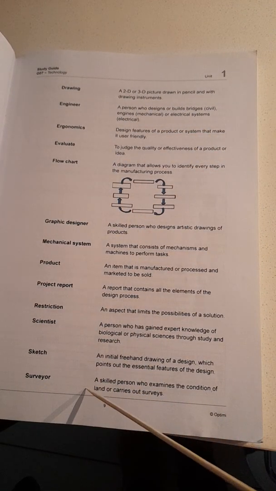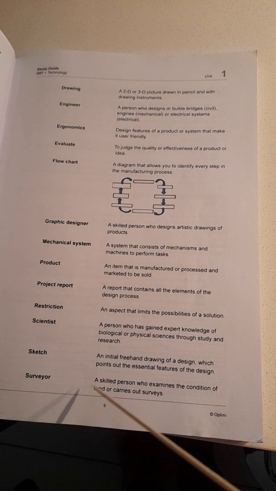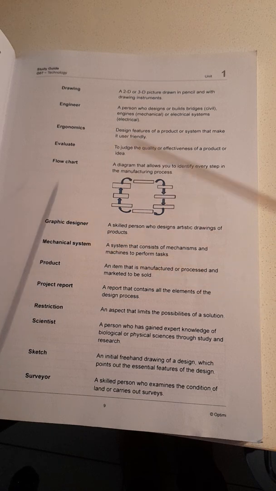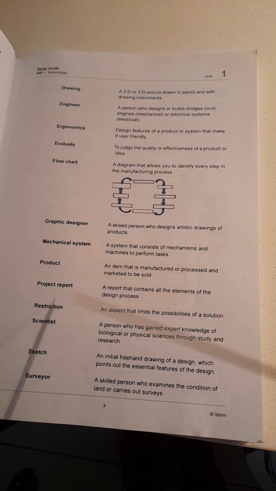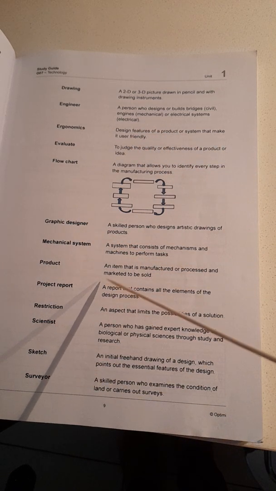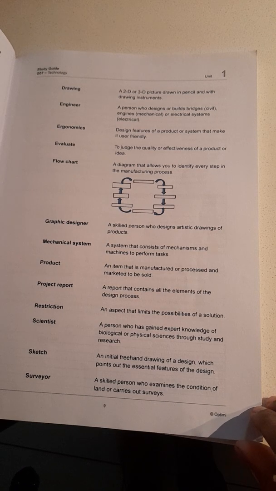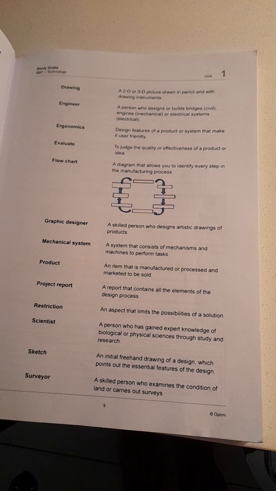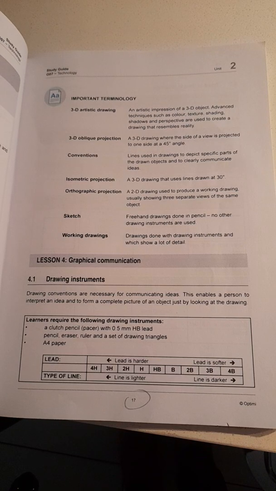All these terminologies, study them and know them for your term test, your term assignment, and also to use them in the practical assessment task. So please, pages 8 and 9, you need to study and know all those terms.